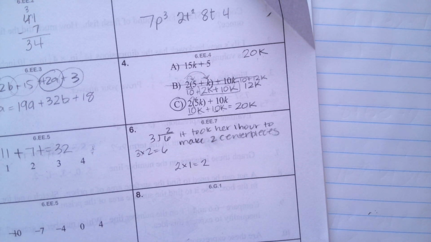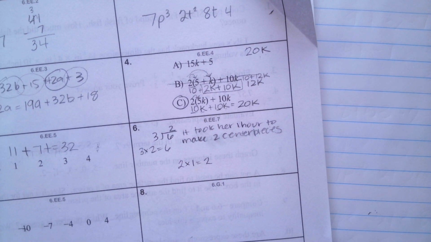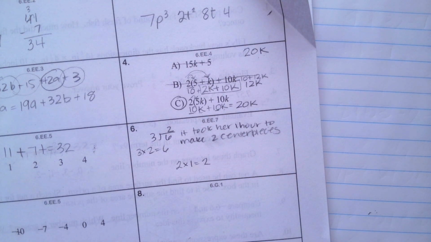Yep, and what do you multiply it by? 2 times 1 because it's asking how much it took to make one centerpiece. Yep, and so what's the answer? 2 times 1 is 2. But what is the answer? It took 2 hours to make one centerpiece.